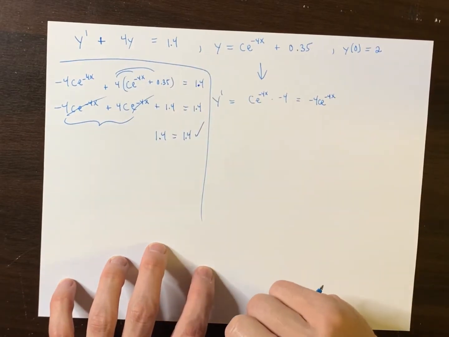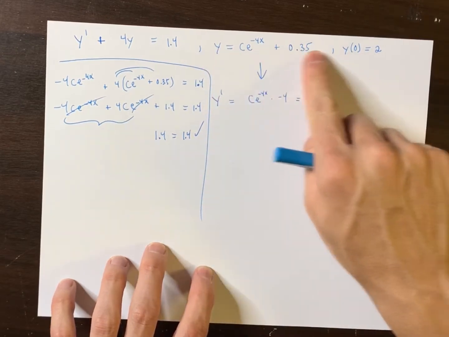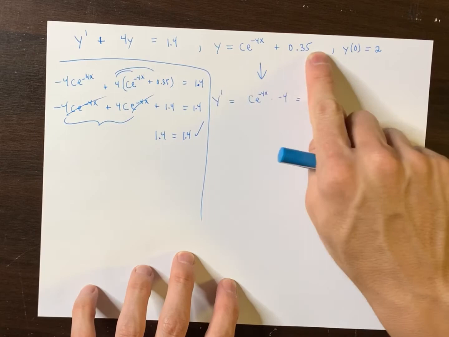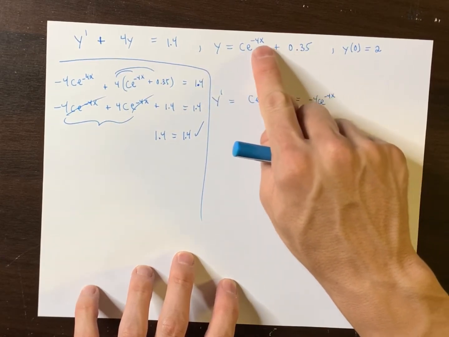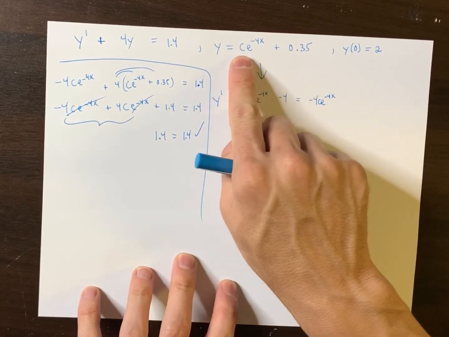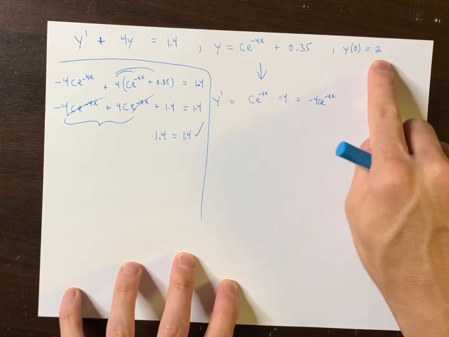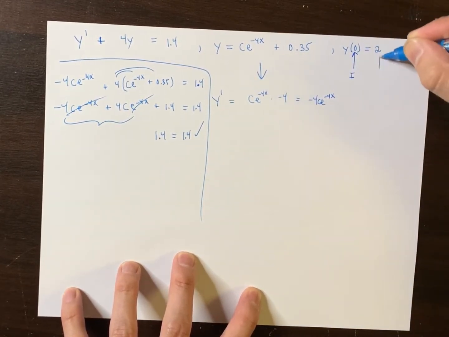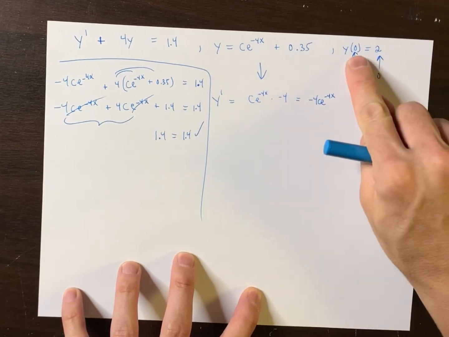And then part B, they wanted us to solve the initial value problem. So the problem here is that we know what this is, we know what this is, we know what this is, we don't know what C is. And that is the purpose of this fact. So recall that this is your input and this is like your output. That's like your X and that's your Y.